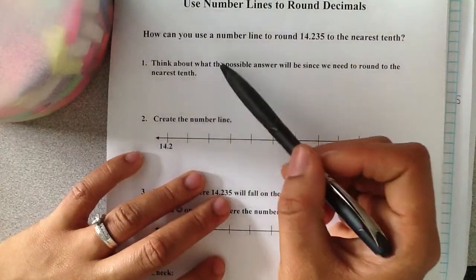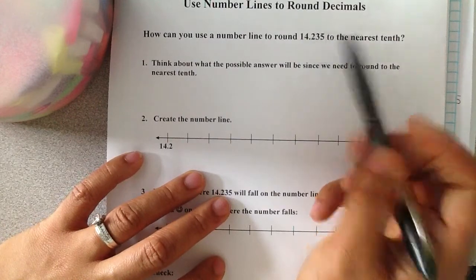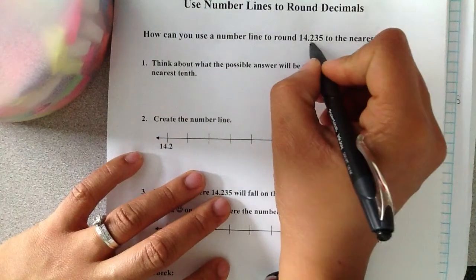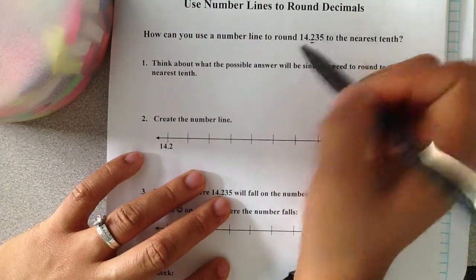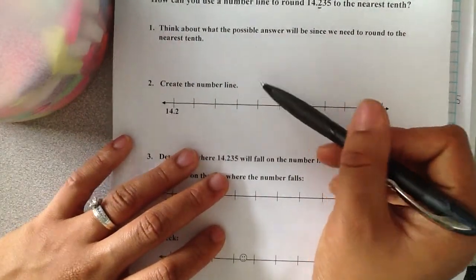So it asks, how can you use a number line to round 14 and 235 thousandths to the nearest tenth? Well, there's a lot in there. I need to underline my tenth place first to start off with in this number. And in the tenths place, there's a 2. So think about what the possible answer will be since we need to round to the nearest tenth.